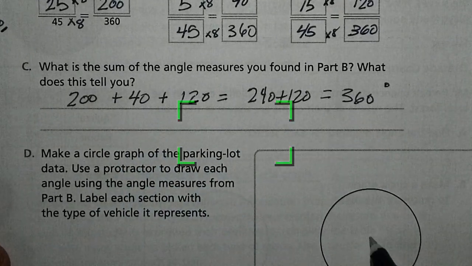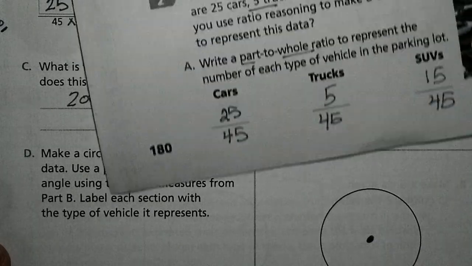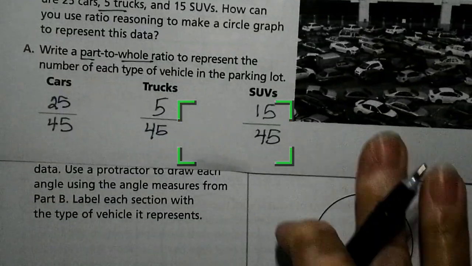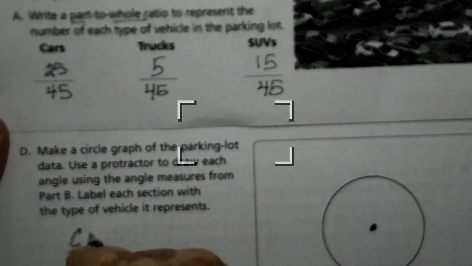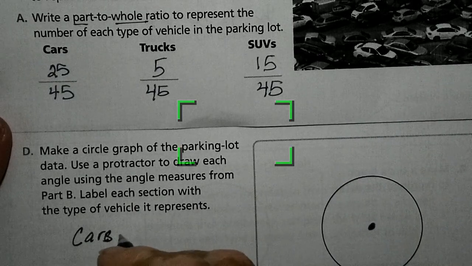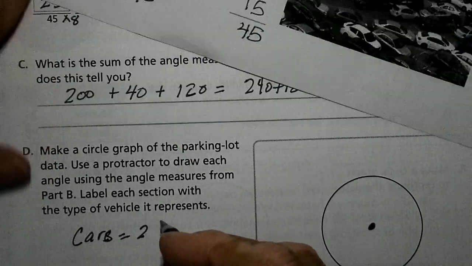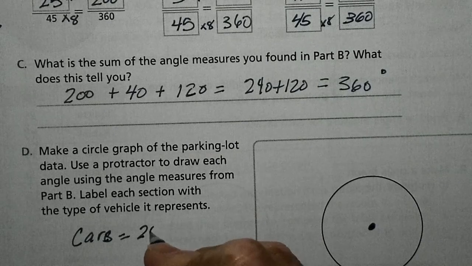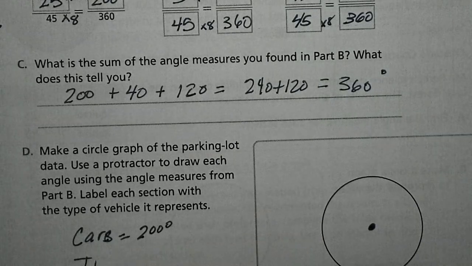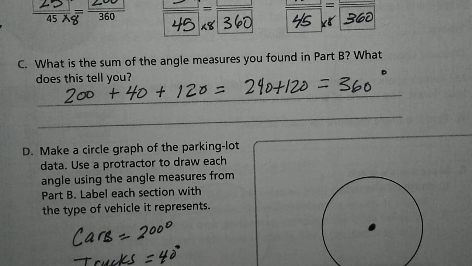So I'm going to put a dot in the middle. And I'm going to rewrite it down here. So cars is 200, right? Trucks is 40, and SUVs are 120.